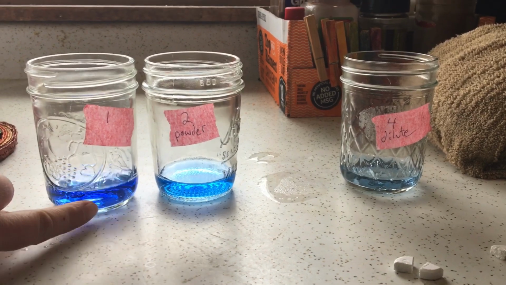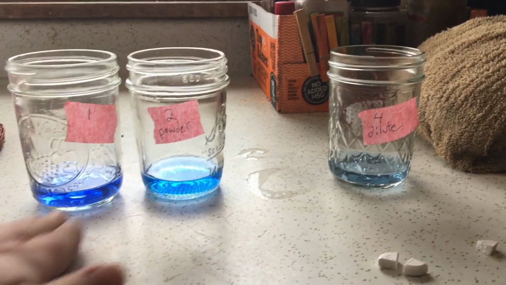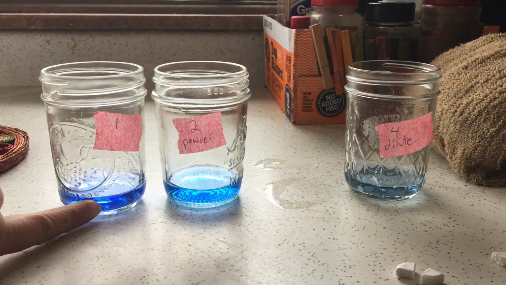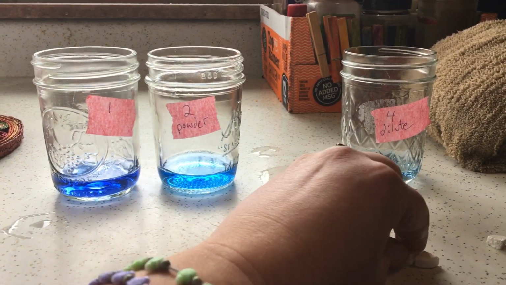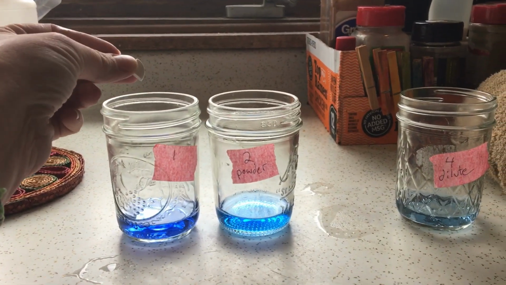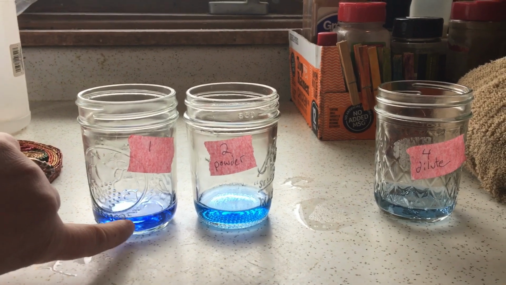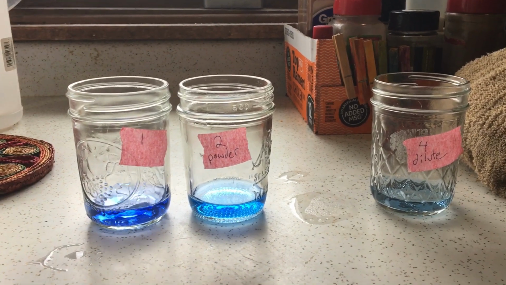Numbers 1, 2, and 3 are going to have 4 teaspoons of toilet bowl cleaner. They are each going to have a quarter of a tablet of antacid. Okay, this is kind of our control. 4 teaspoons and 1/4 tablet. Boom, all set.